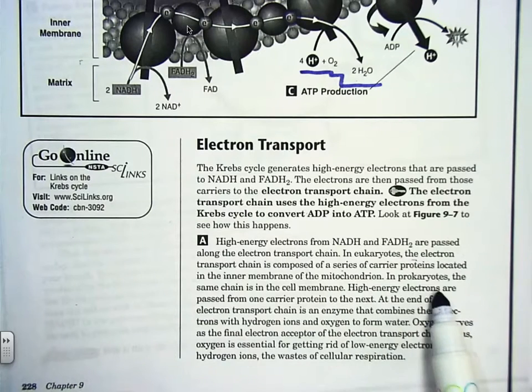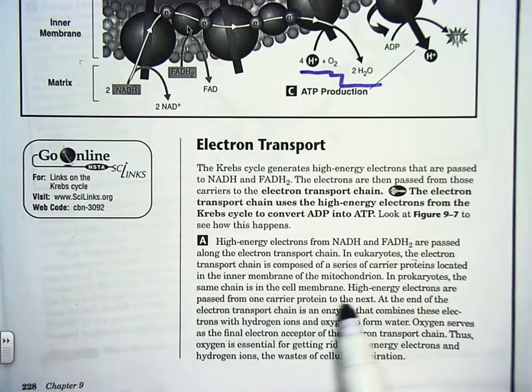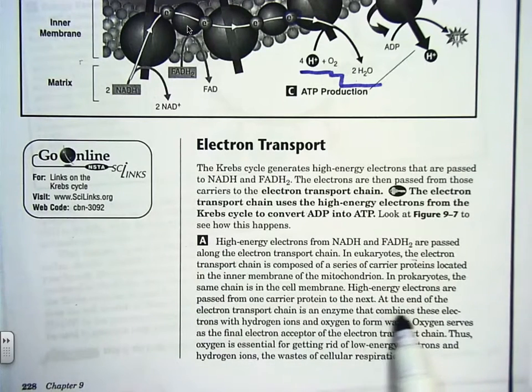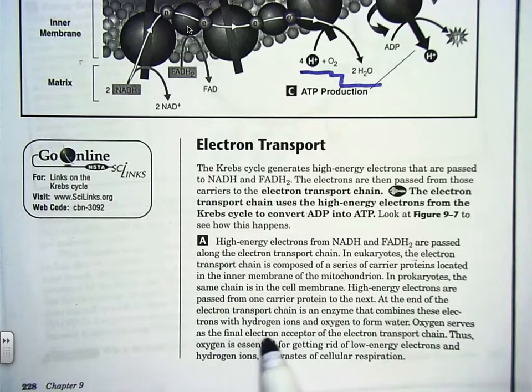High energy electrons are passed from one carrier protein to the next. At the end of the electron transport chain is an enzyme that combines these electrons with hydrogen ions and oxygen to form water. Oxygen serves as the final electron acceptor for the electron transport chain. Thus, oxygen is essential for getting rid of low energy electrons and hydrogen ions, the waste of cellular respiration.